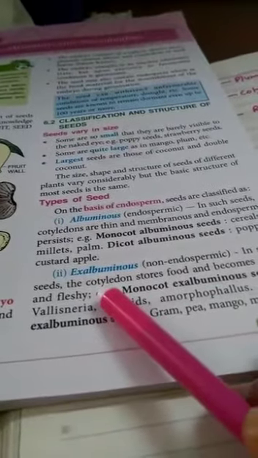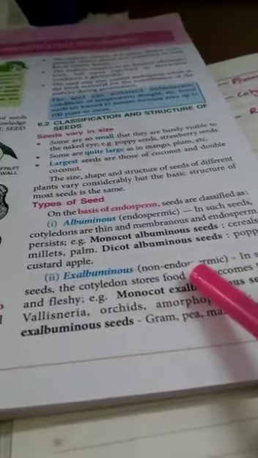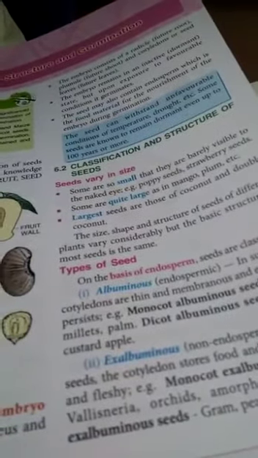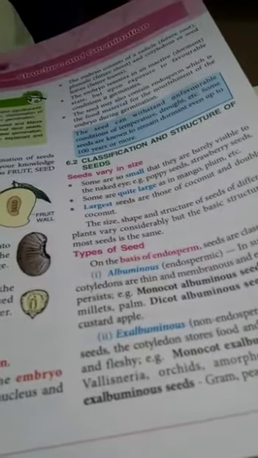The second type of seeds are ex-albuminous seeds, also known as non-endospermic seeds. From the name, it is very clear that they are devoid of endosperm. Endosperm is not present in them. Again, you have to learn some examples: in case of monocots, orchids; in case of dicots, gram and pea. So this is the first basis on which seeds can be classified, on the basis of endosperm, into two categories, albuminous and ex-albuminous.